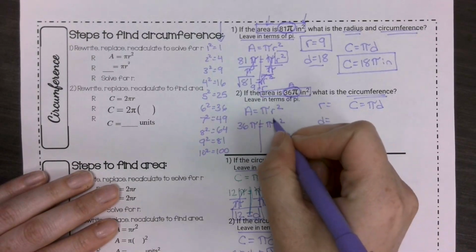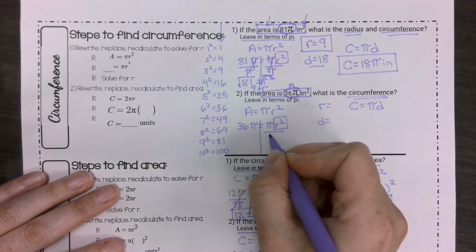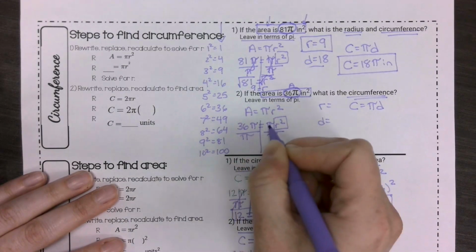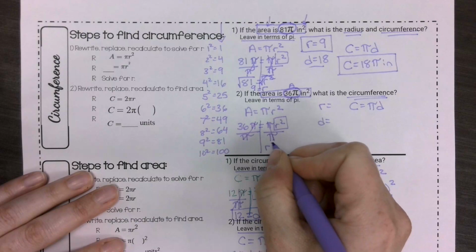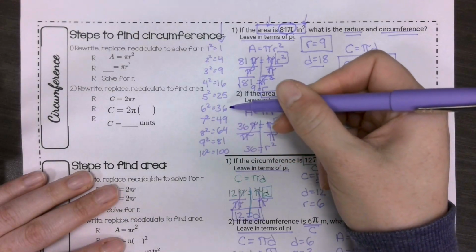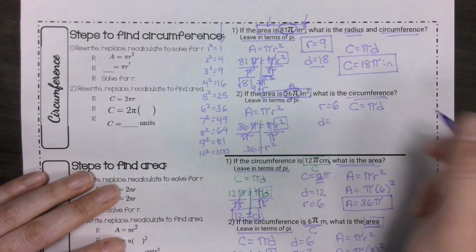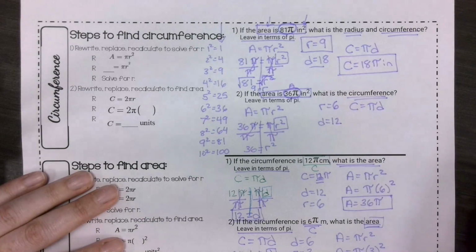Then we need to isolate the r squared. So in order to get r squared by itself, we need to divide both sides by pi. Those cancel out, leaving you with r squared is equal to 36. Find 36 in our perfect squares list. Oh, 6 squared gives us 36, so that means r is 6, therefore our diameter is 12.